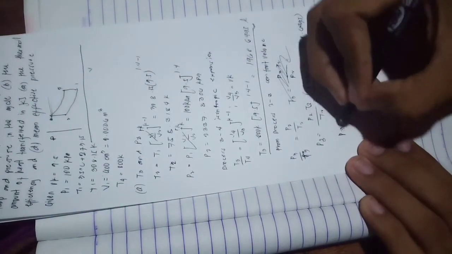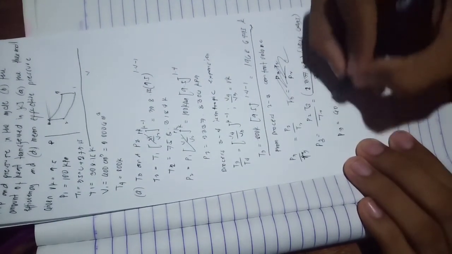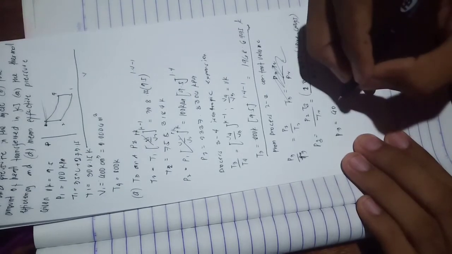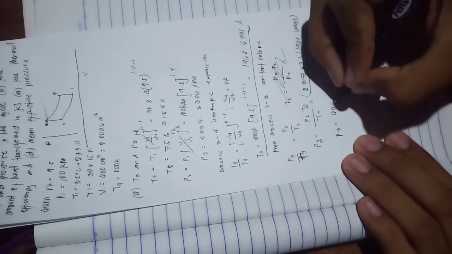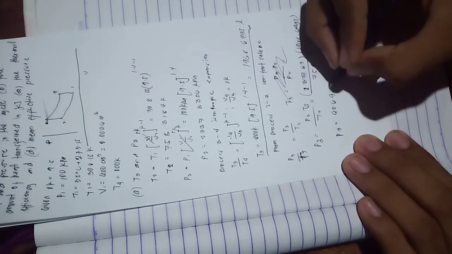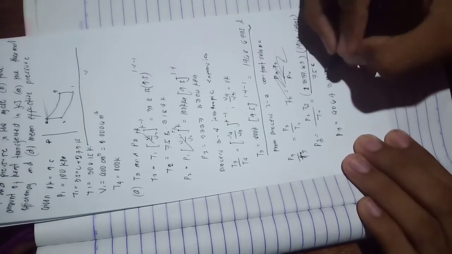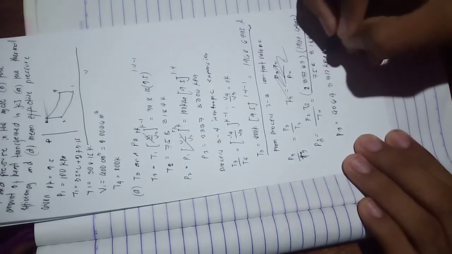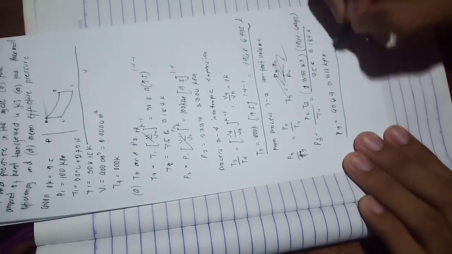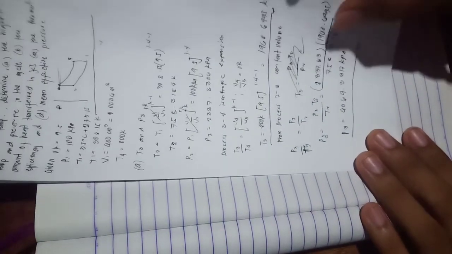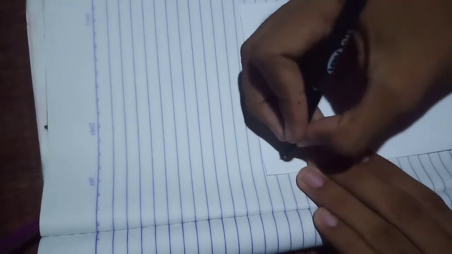So our P3 is 6069.3317 kilopascal, which is the highest pressure.